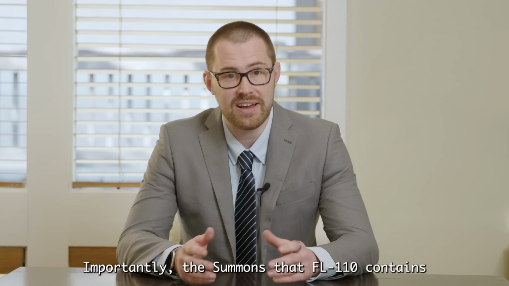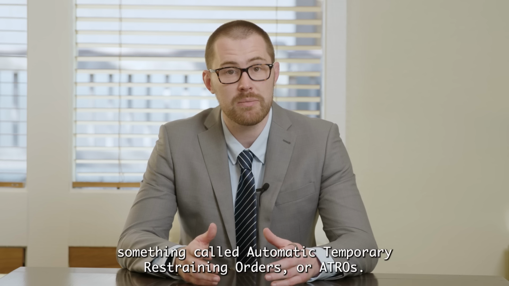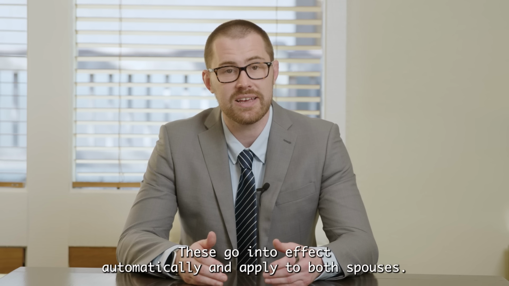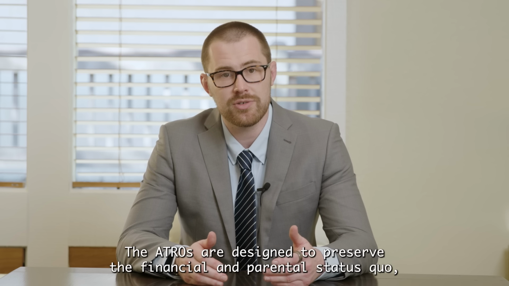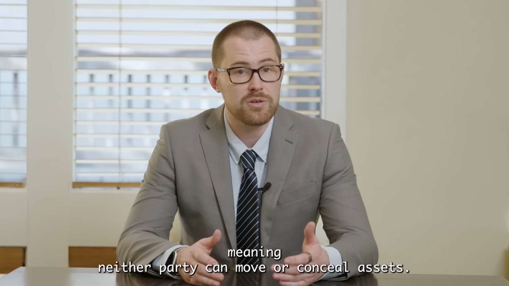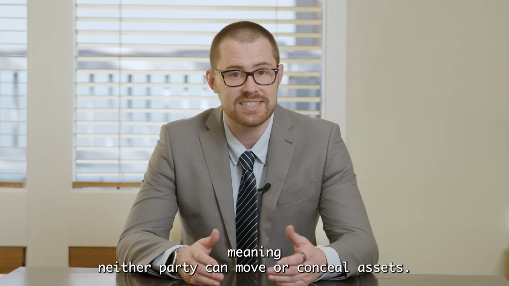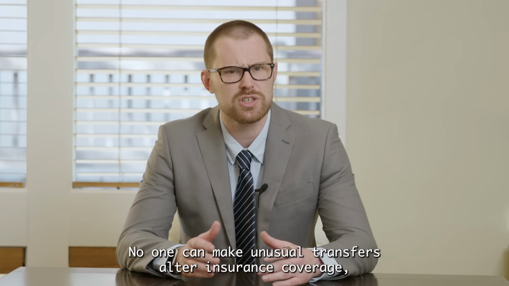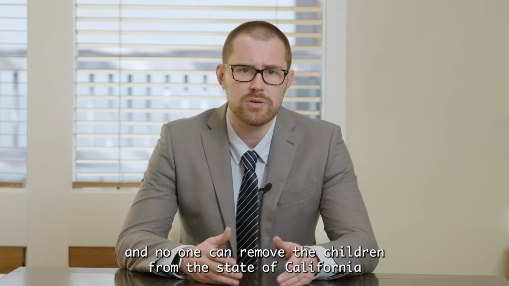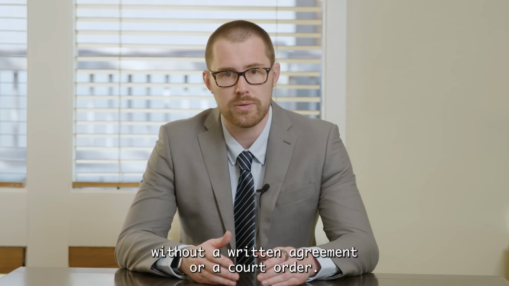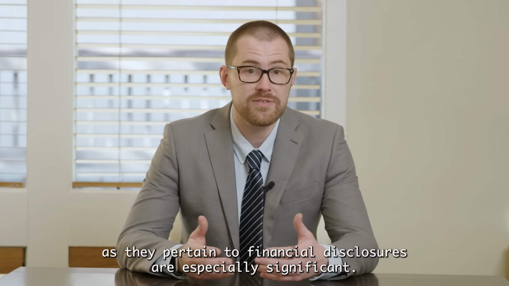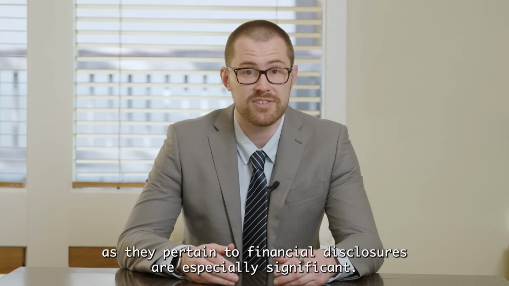Importantly, the summons, that FL-110, contains something called Automatic Temporary Restraining Orders, or ATROs. These go into effect automatically and apply to both spouses. The ATROs are designed to preserve the financial and parental status quo, meaning neither party can move or conceal assets, no one can make unusual transfers, alter insurance coverage, and no one can remove the children from the state of California without a written agreement or a court order. In higher asset cases, these restrictions, as they pertain to financial disclosures, are especially significant.